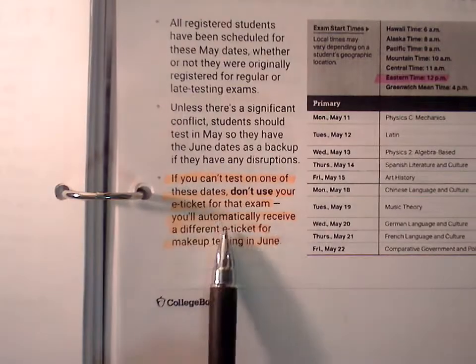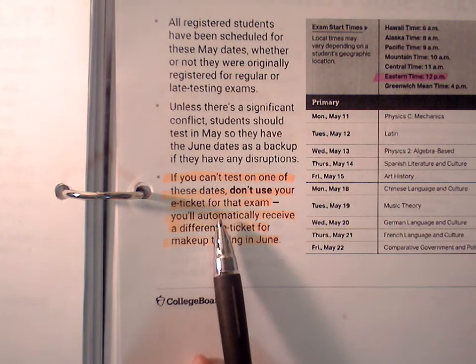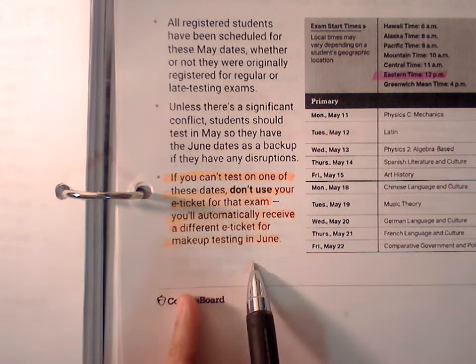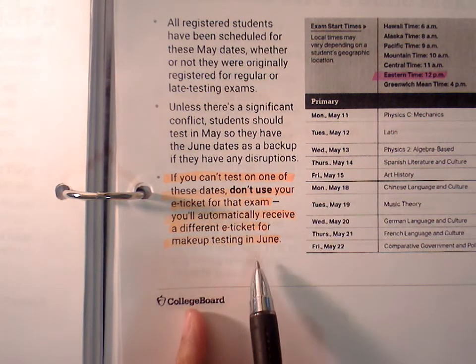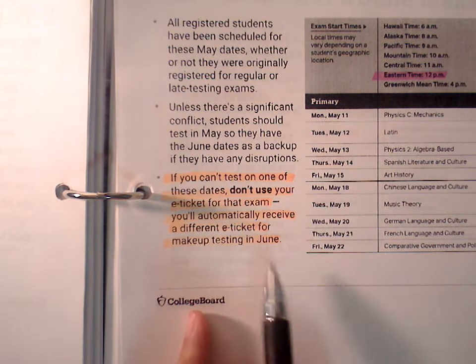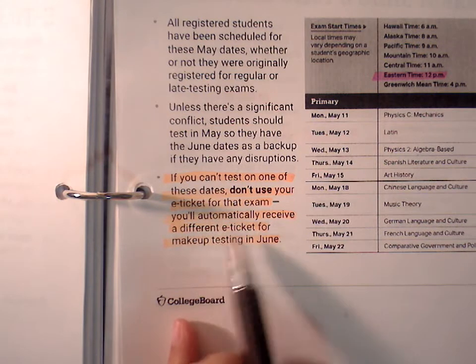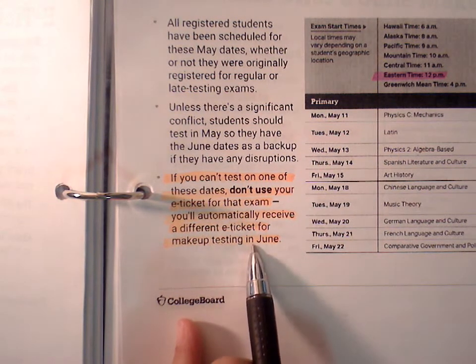If you can't test on this May date, and you don't use the e-ticket for that exam, let's say it was 1 o'clock on that Tuesday, and you're just not feeling up for the exam, and you don't feel like you want to take it, that's fine. You don't have to do anything. You'll automatically receive a different e-ticket for makeup testing in June.